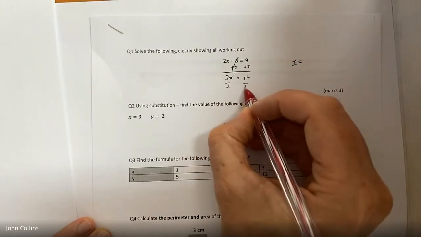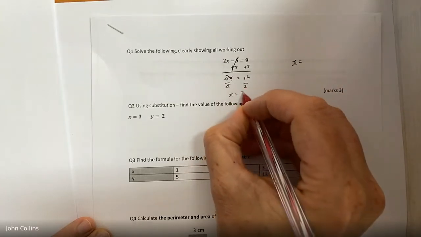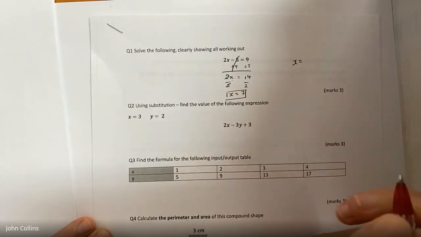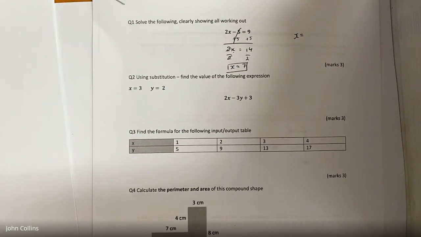Divide both sides by 2, because it's 2 times x. I just want one of the x's. 14 divided by 2 is 7. That's 3 marks. If you just wrote the answer, you get 1. If you wrote the answer with working out, you get 3.